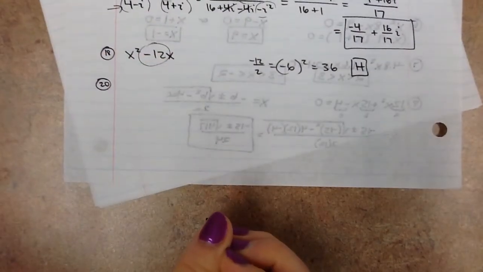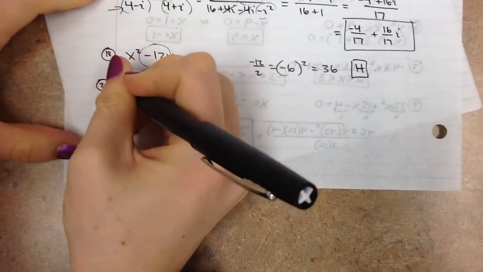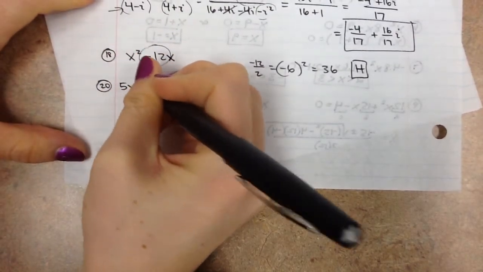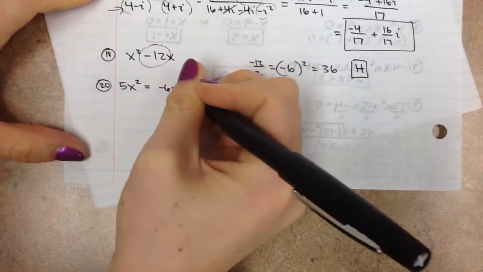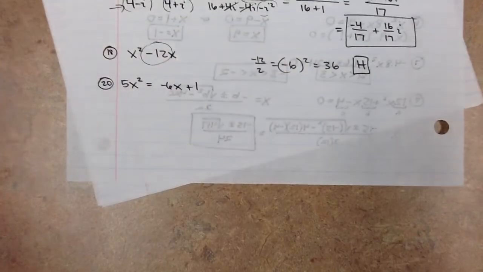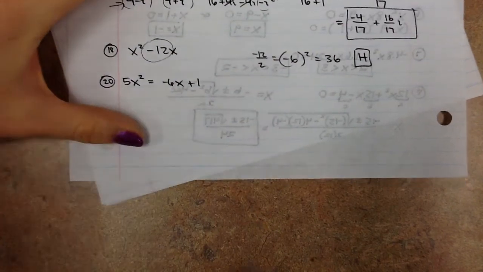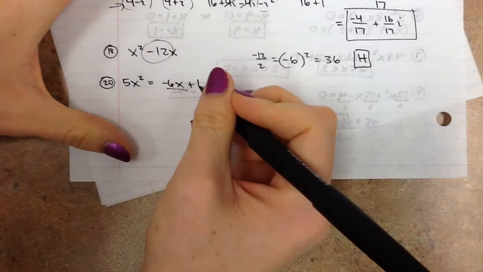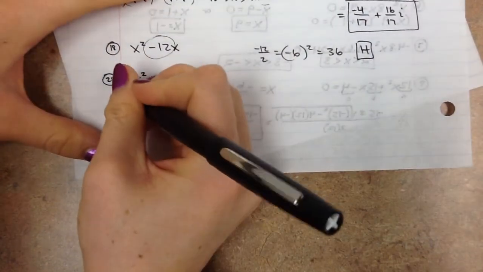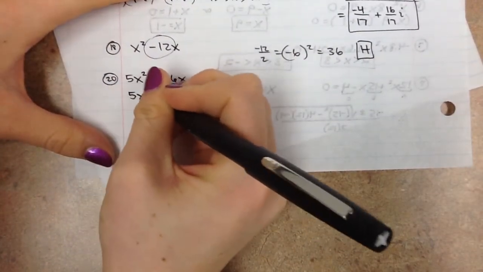Okay, 20 is my next one. I have 5x squared equals negative 6x plus 1. So in a couple steps, I'm going to be doing the quadratic formula. What we need to do before we do the quadratic formula is get this into standard form, which means adding the 6x to both sides, subtracting 1 from both sides, so we can get everything on the left.